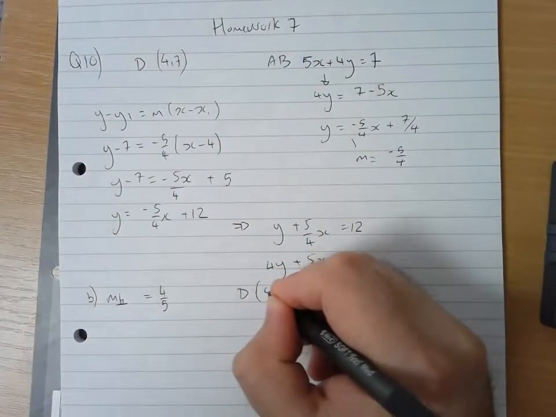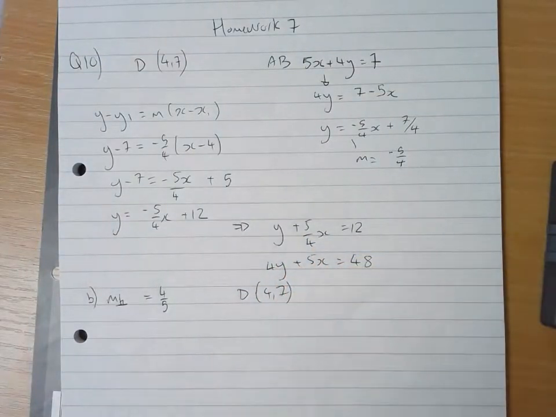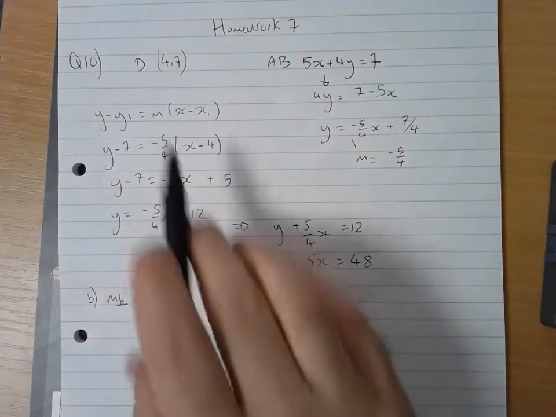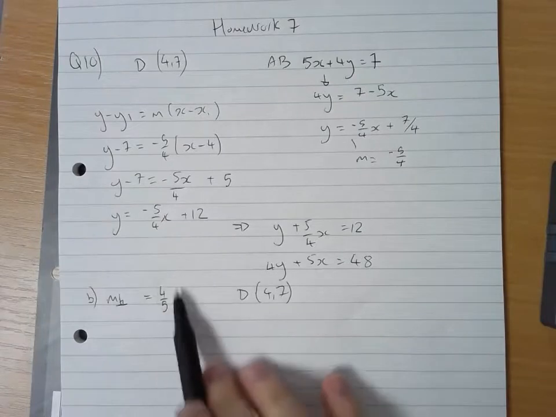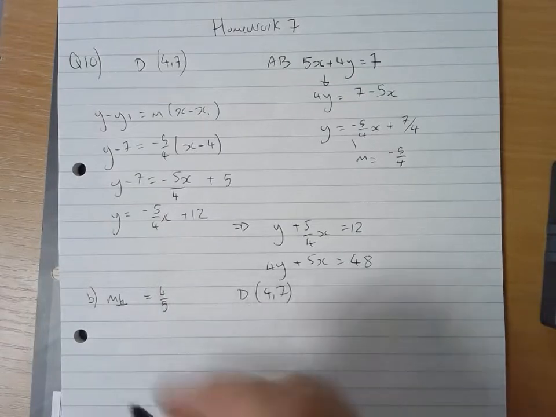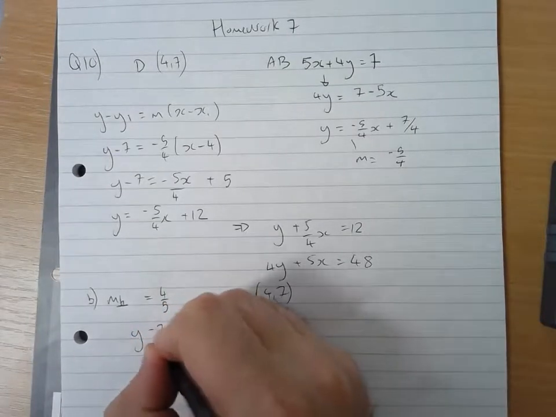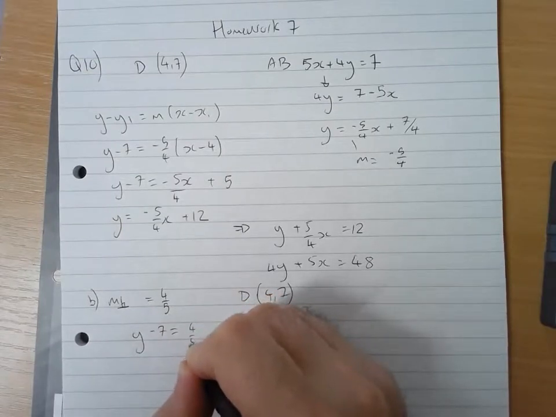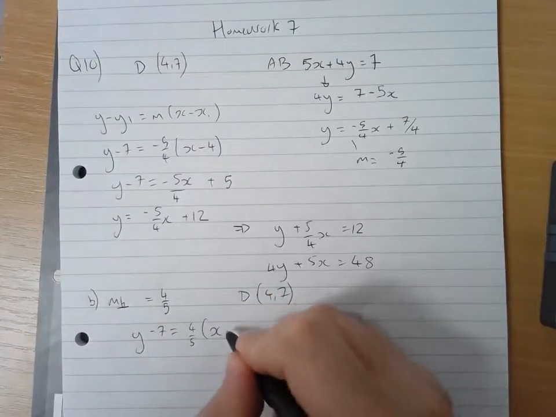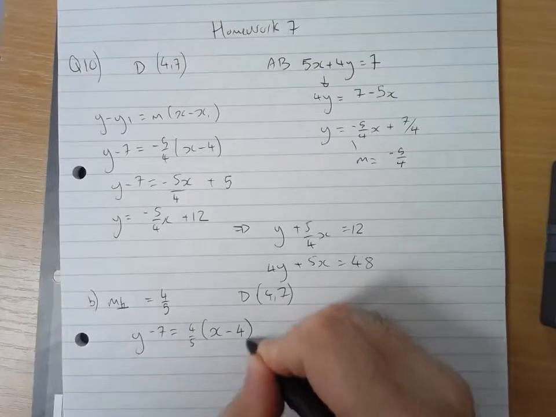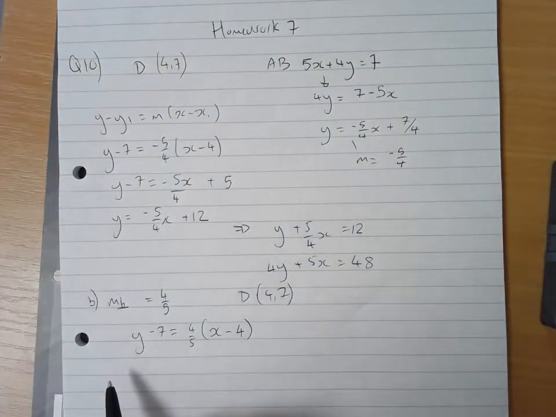which is 4, 7. So we're going to repeat exactly the same process with this information. So this is the gradient for AD, here is point D, so we have y minus 7 is 4 over 5 times x minus 4. We're going to repeat exactly the same thing.